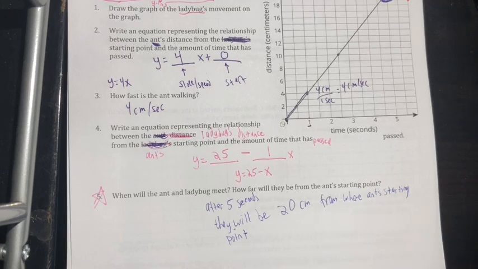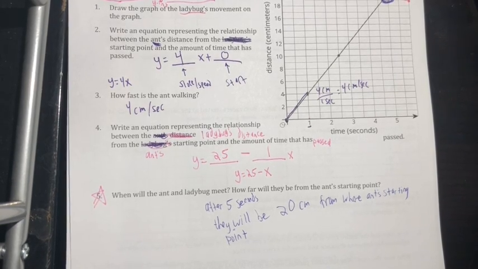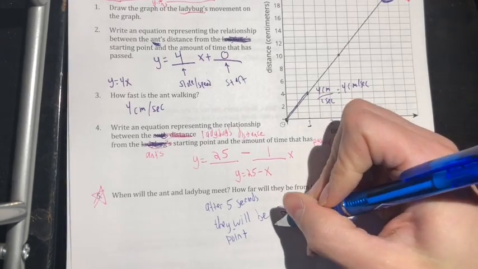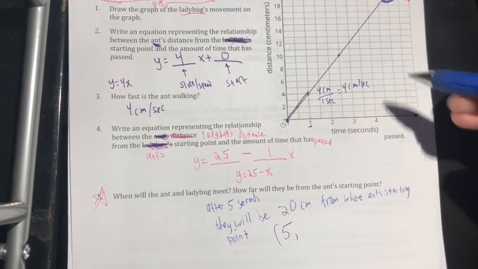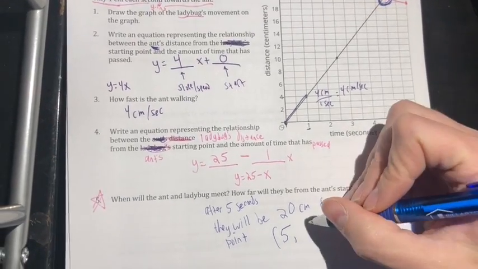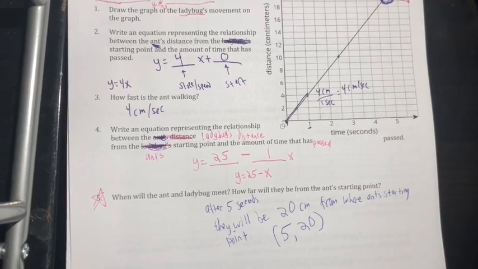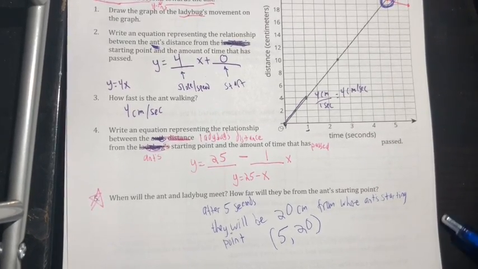So they will be 20 centimeters from where the ant started. All right, so that's our solution. They'll have been walking for 5 seconds, and after 5 seconds, they will be 20 centimeters away from where the ant started. So there's our solution to our system.